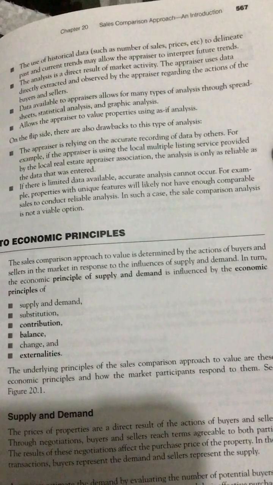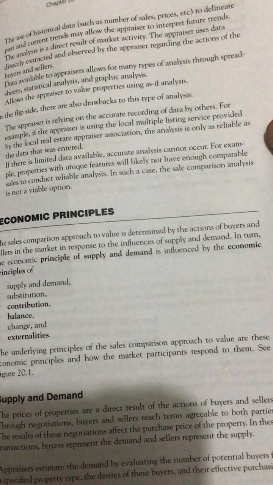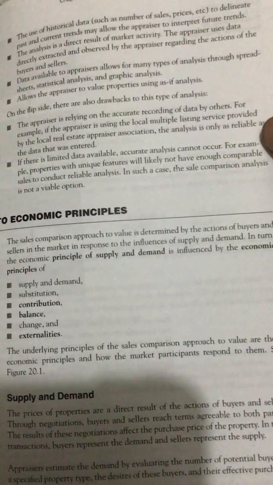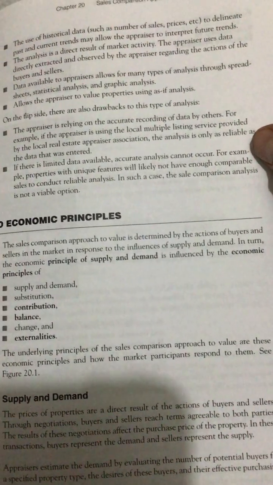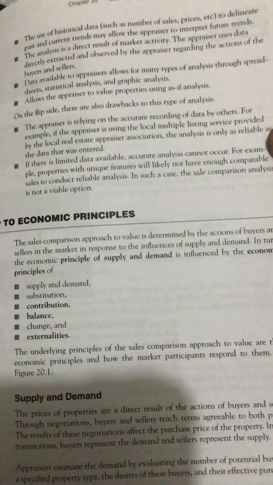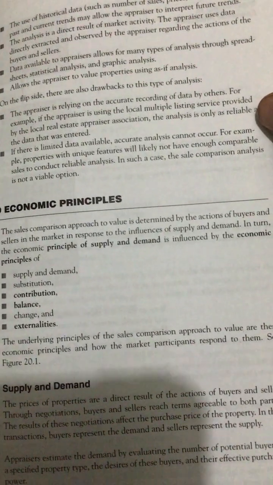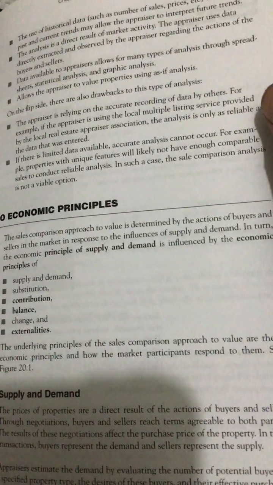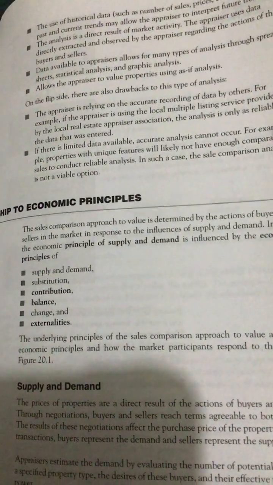If there is limited data available, accurate analysis cannot occur. For example, properties with unique features will likely not have enough comparable sales to conduct reliable analysis. In such a case, the sales comparison analysis is not a viable option.